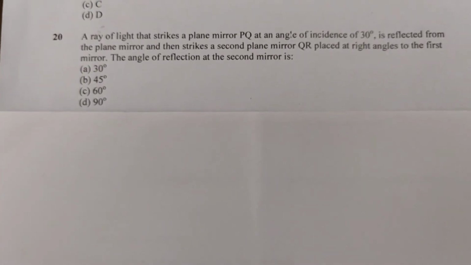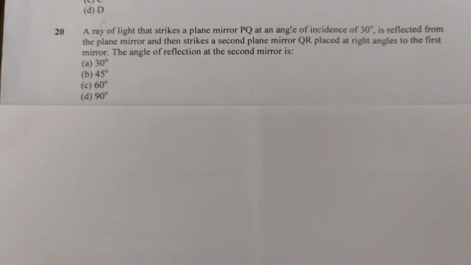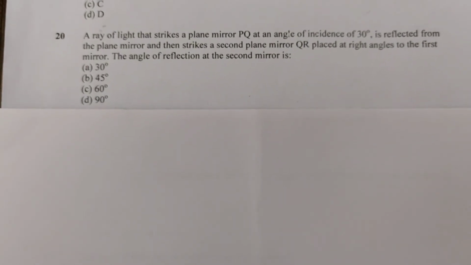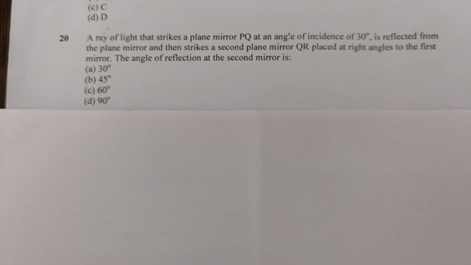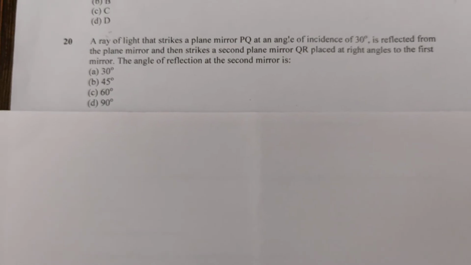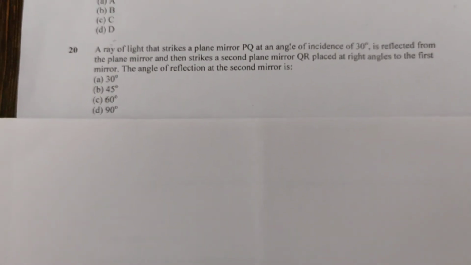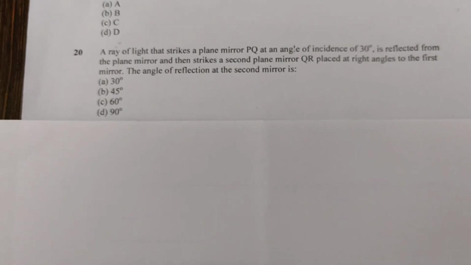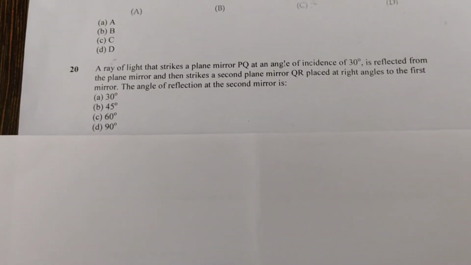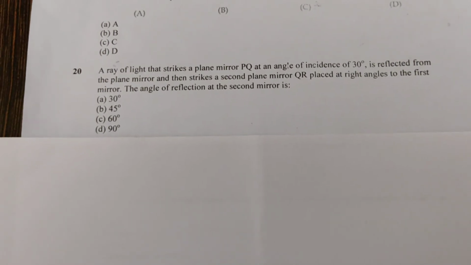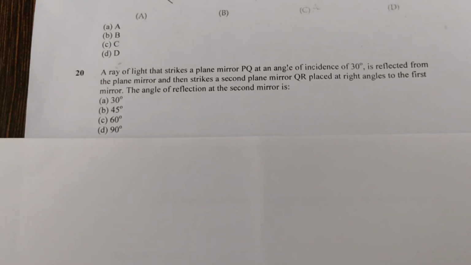Now the next MCQ is, a ray of light that strikes a plane mirror PQ at an angle of incidence of 30 degrees is reflected from the plane mirror and then strikes a second plane mirror QR placed at right angles to the first mirror. The angle of reflection at the second mirror is, I'll read the question again.